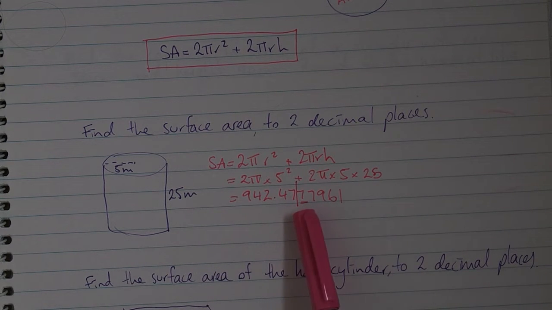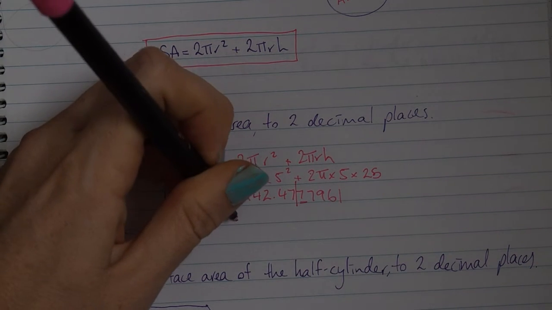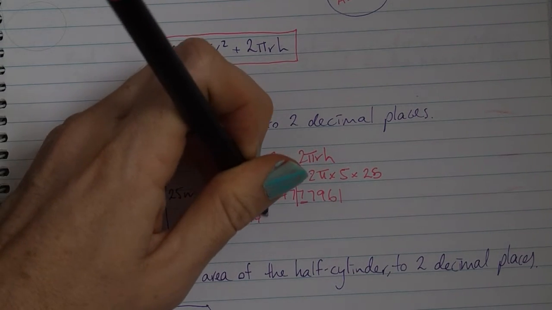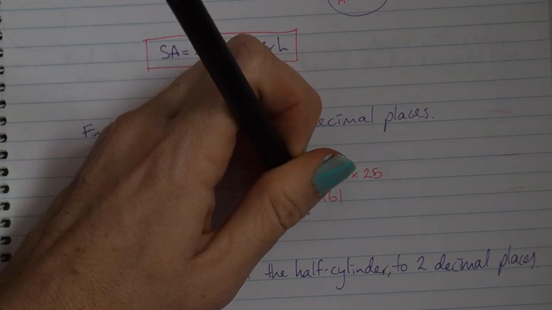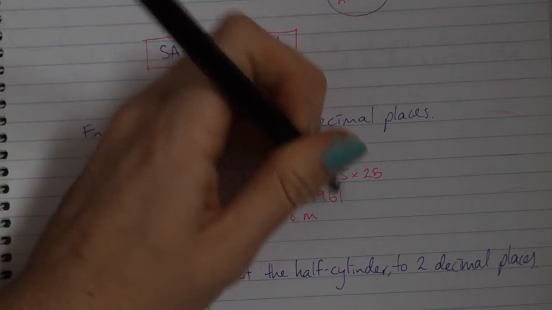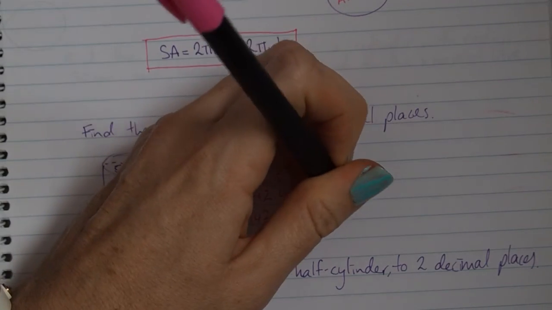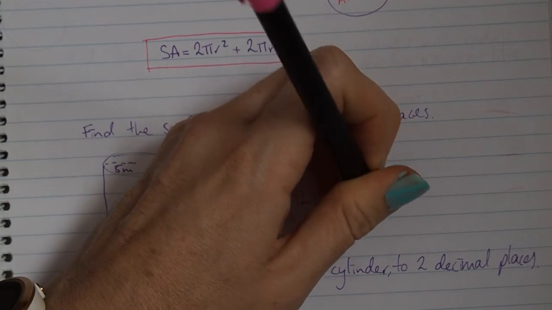Remember, we look at our critical digit, which is the next number after where we want to cut it off. If that number is 5 or higher, in this case it's 7, that means this digit changes to 8. So we get 942.48 square meters.